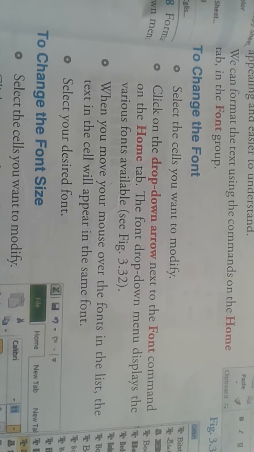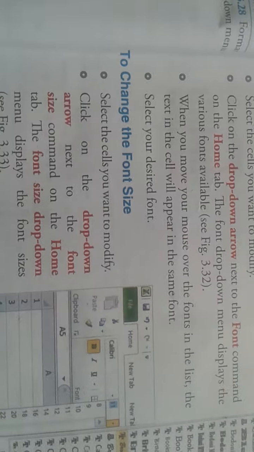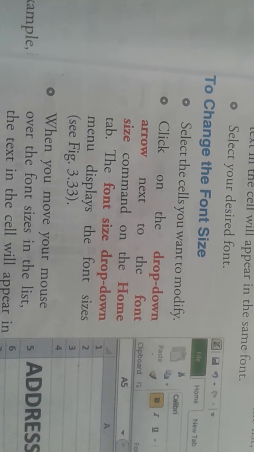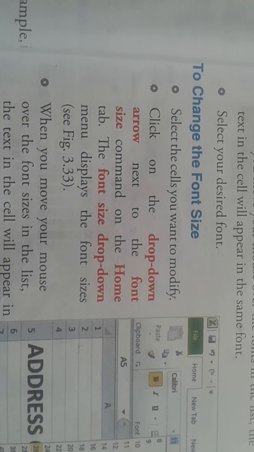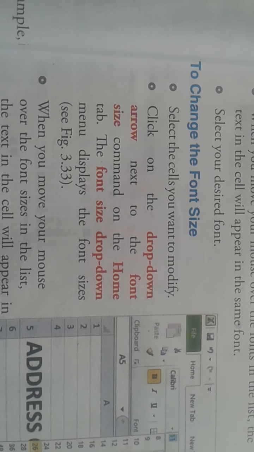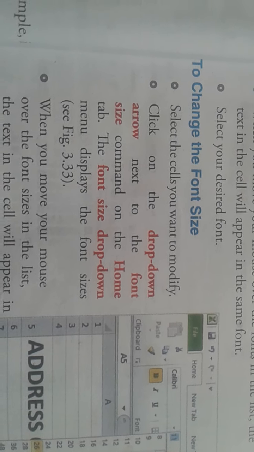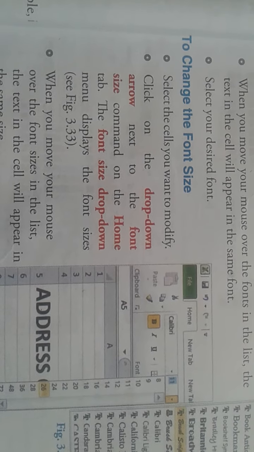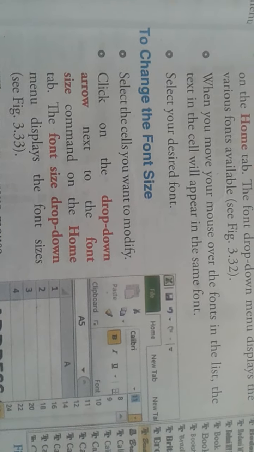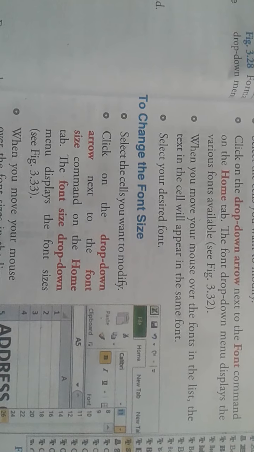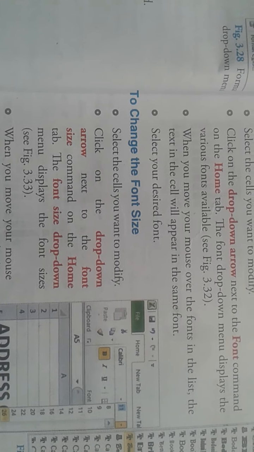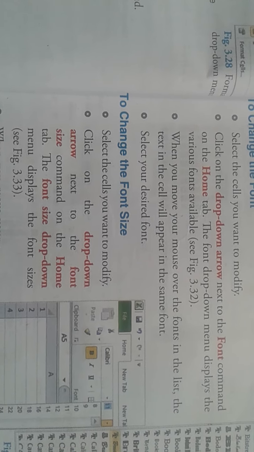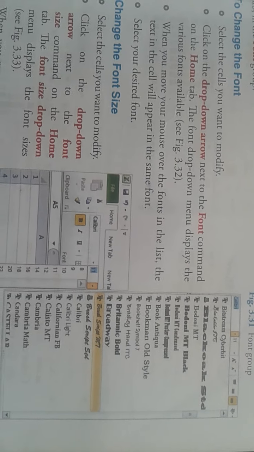Formatting a text. Formatting means whenever you make some changes to the text. Spreadsheets with a lot of data and figures can be difficult to read. It is advised to use text formatting, like applying different styles, fonts and colors, to make it more visually appealing and easy to understand. We can format the text using commands on the Home tab, for example to change the font and the font size. So how to change the font? Select the cell you want to modify and click on the drop-down arrow next to the font. This list of fonts appears in front of you.